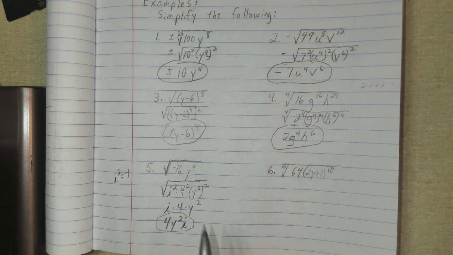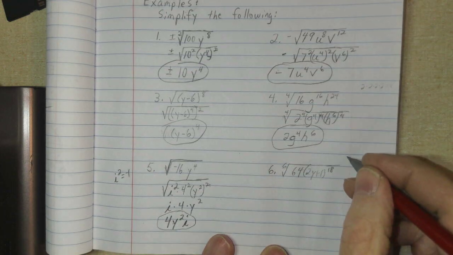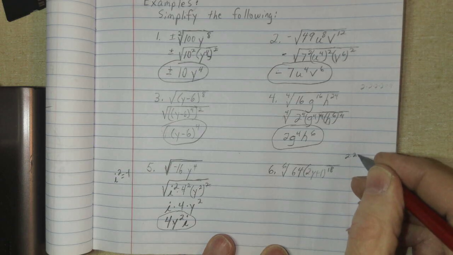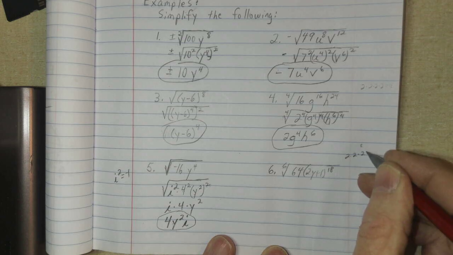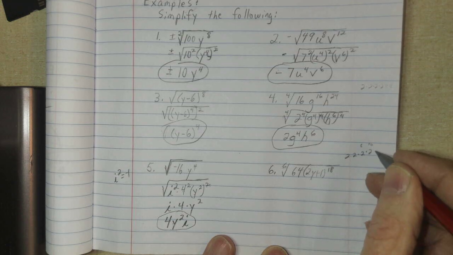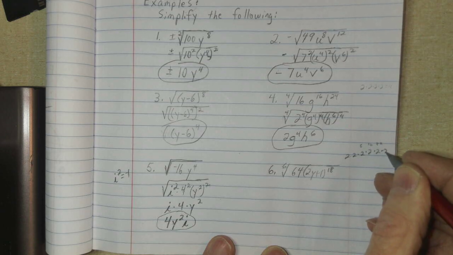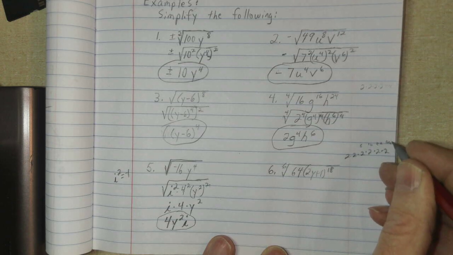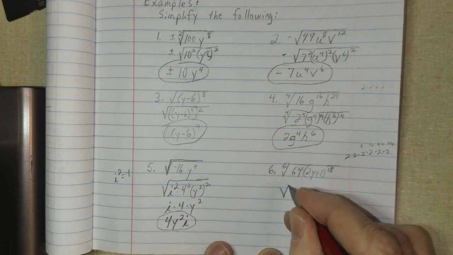All right, one more. Ooh, this time we go 6th root. And 64, 2 times 2 is 4, times 2 is 8. 8 times 2 is 16. 16 times 2 is 32. 32 times 2 is 64. So this is 64. 1, 2, 3, 4, 5, 6. So that's 2 to the 6th power.